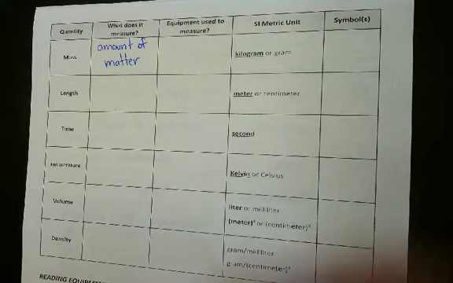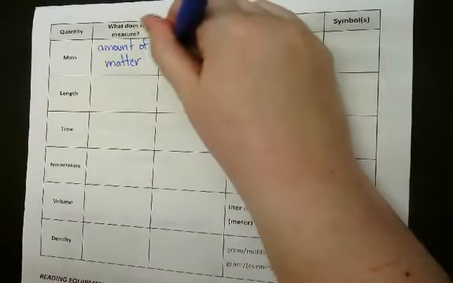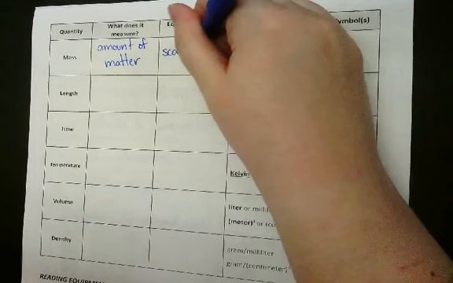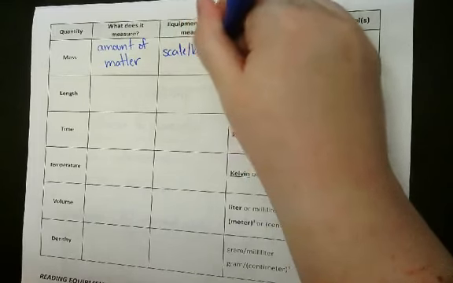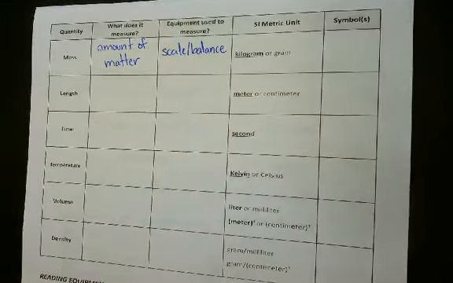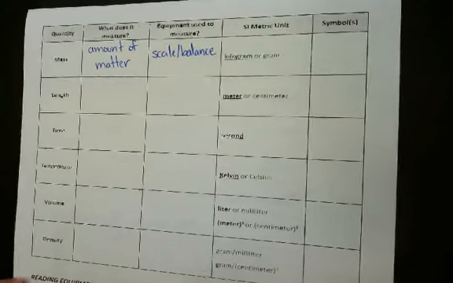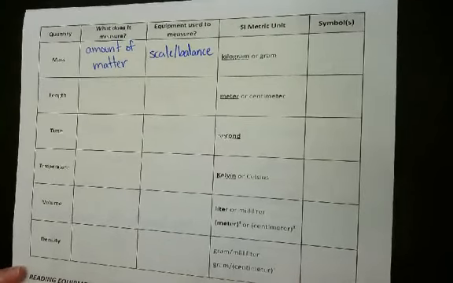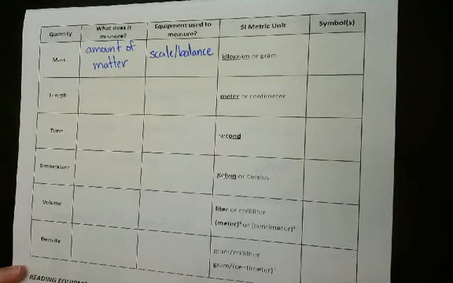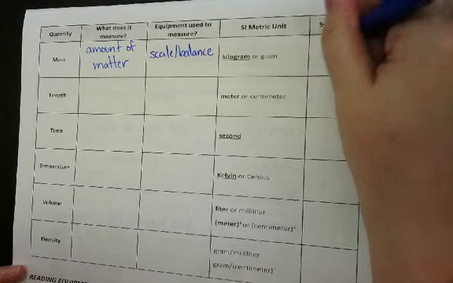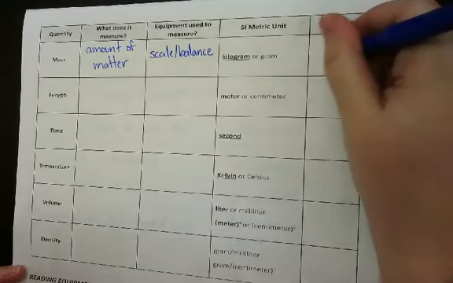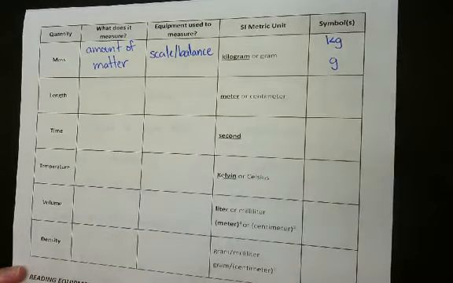What we're going to use to measure that? Well, we're going to use a scale or balance, different words for the same thing. The units that are most commonly used to represent mass are kilogram and gram. And the symbols that we use to abbreviate that, kilogram is kg, and gram is just g.